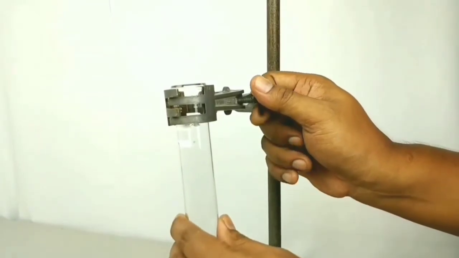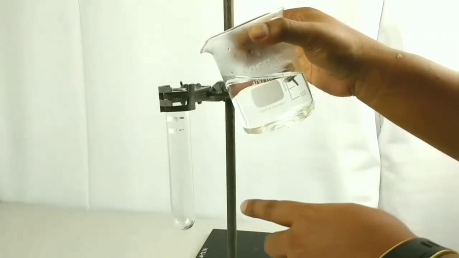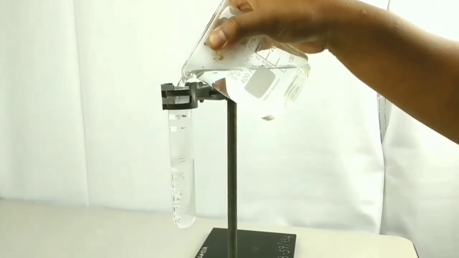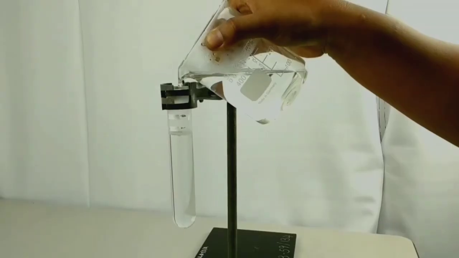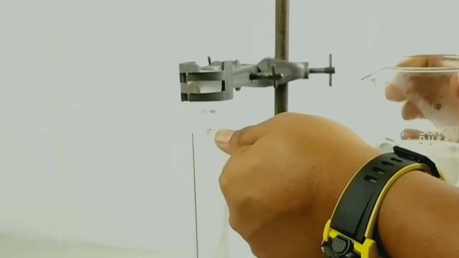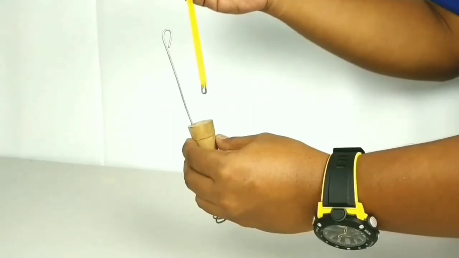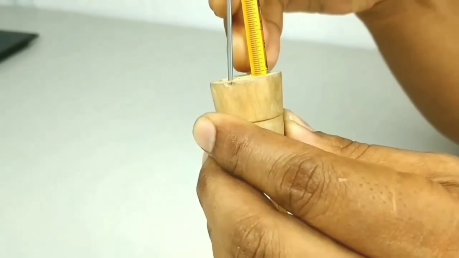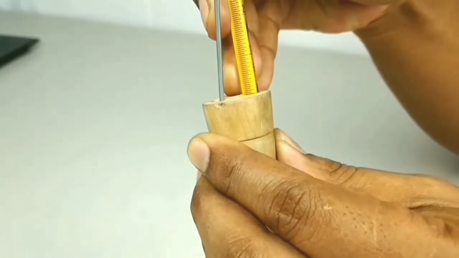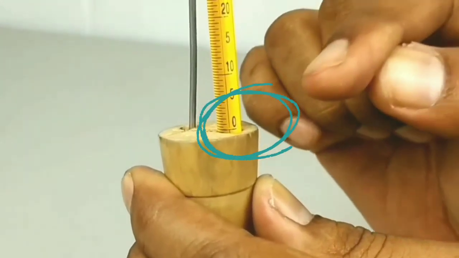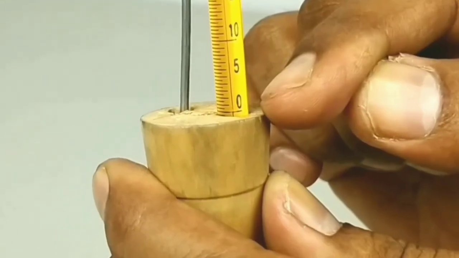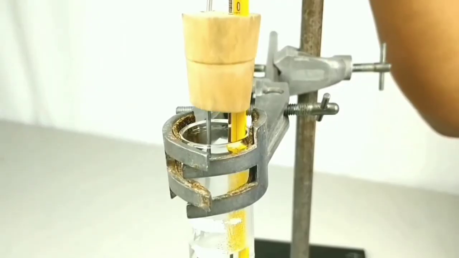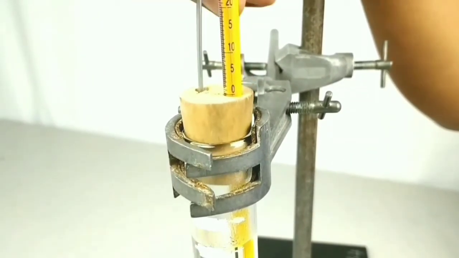Pour hot water into the boiling tube until the water level reaches the first marking line. Insert the thermometer into the cork until it reaches the 0 degree scale. Insert the cork, thermometer and stirrer into the boiling tube and make sure the connection is tight.